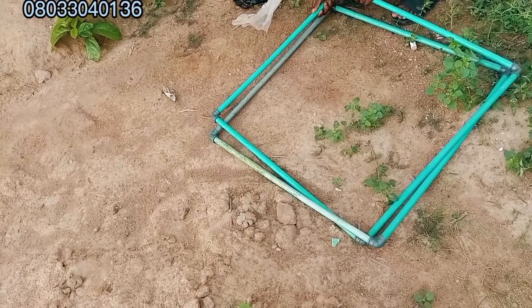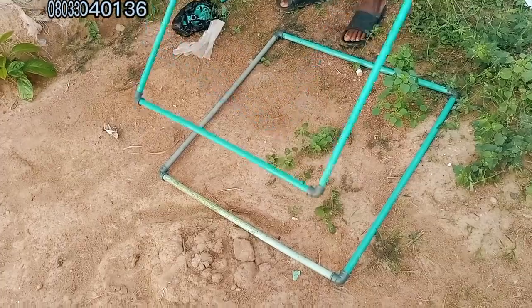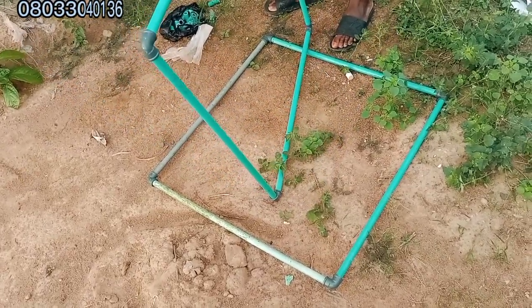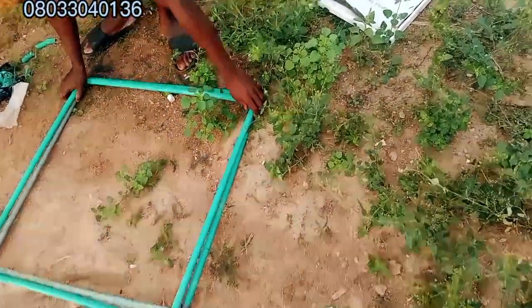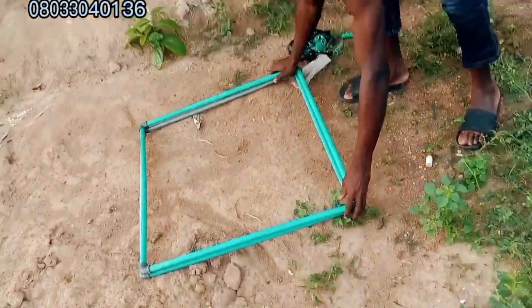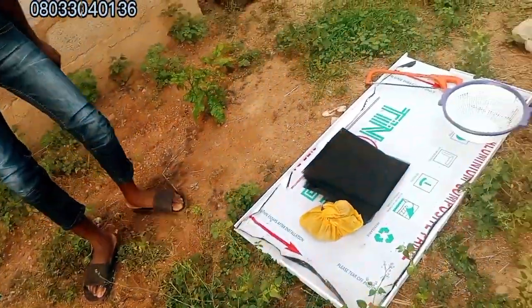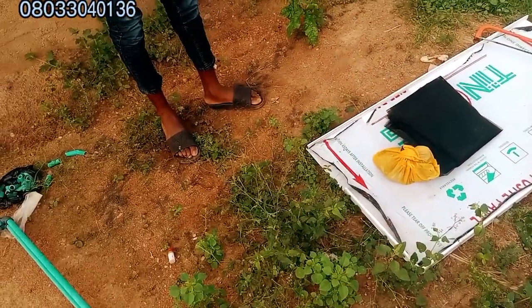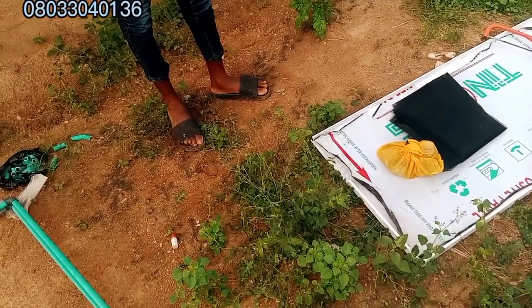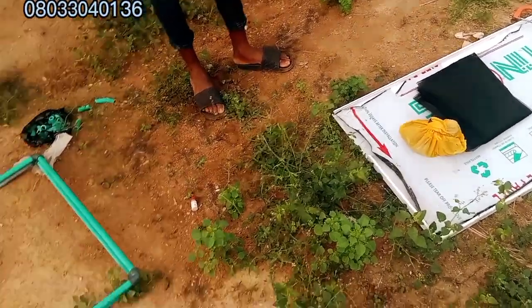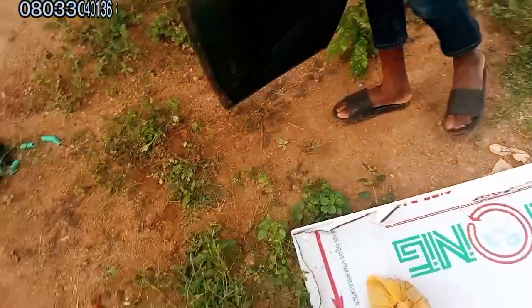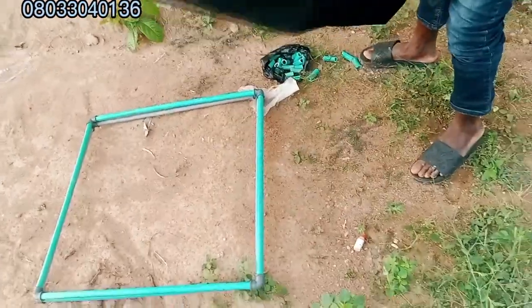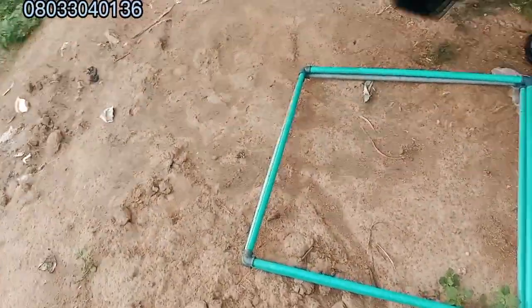So we are trying to produce our floating kakaban. Floating kakaban has a lot of advantage in the spawning process, because one, it automatically floats on the water and has to be suspended a little, so that you can access the net when you are about to lift the net, when the fry started coming out.